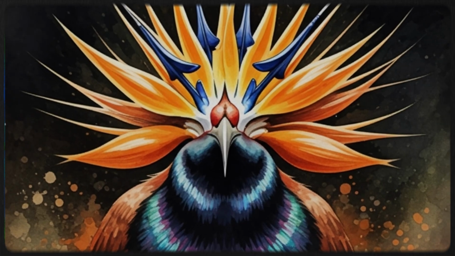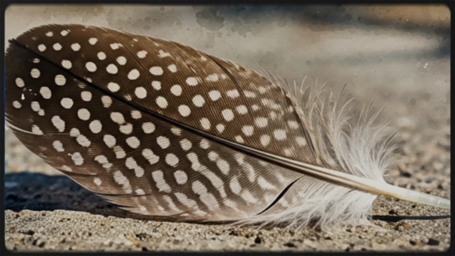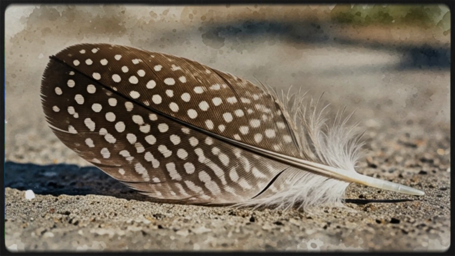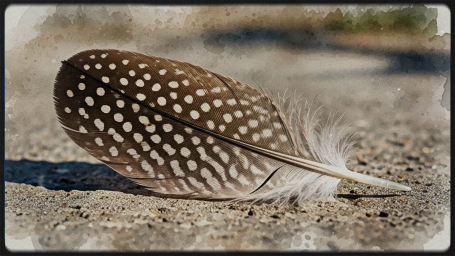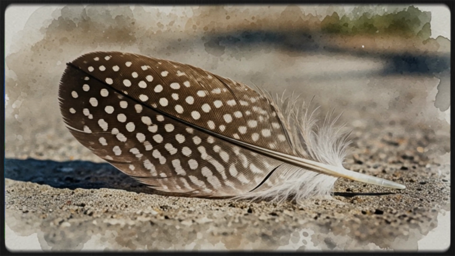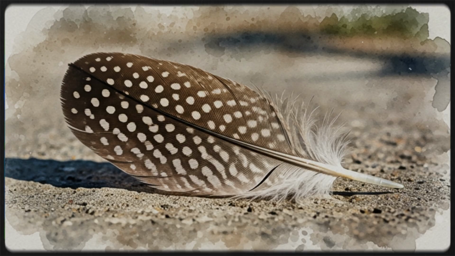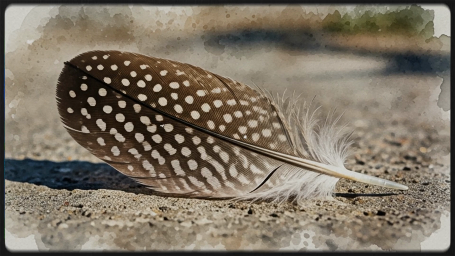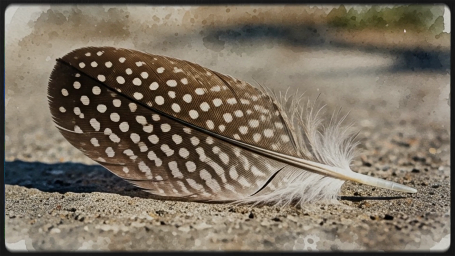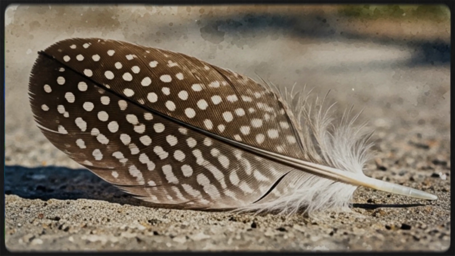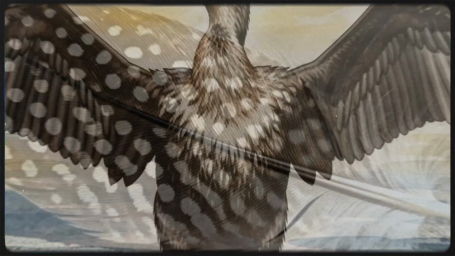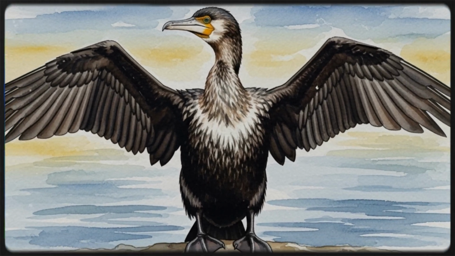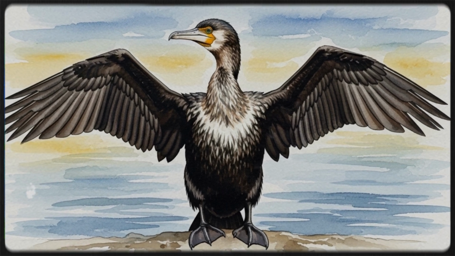Another group of feather pigments are carotenoids. These produce yellows, oranges, and reds. Birds cannot produce carotenoids themselves. They must obtain them through their diet. The bright red of a cardinal, the orange of a flamingo, and the yellow of a goldfinch all come from carotenoids that the bird consumed in its food. The flamingo, for example, gets its pink and orange coloration from carotenoids found in the algae and crustaceans it eats. A flamingo fed a diet lacking these compounds would gradually become white as its current feathers were replaced.